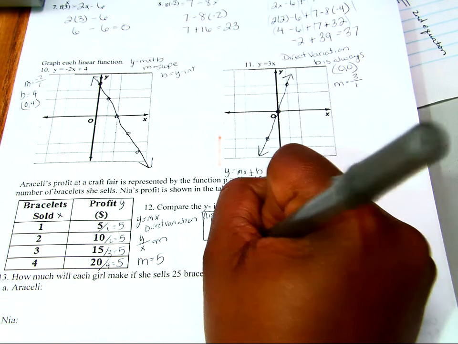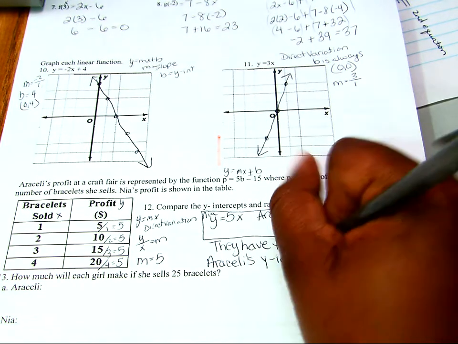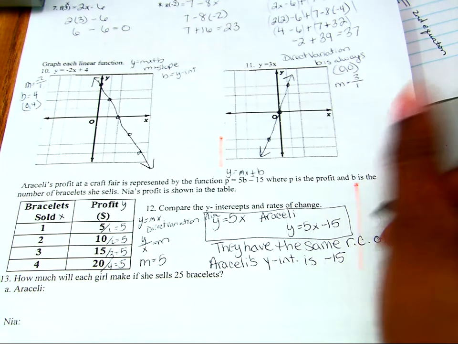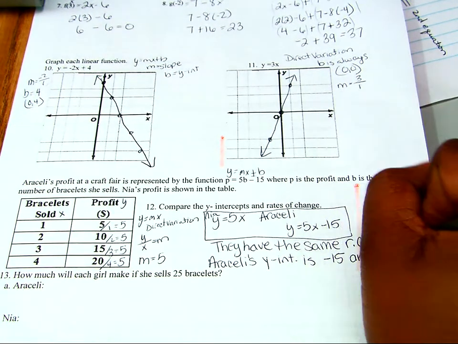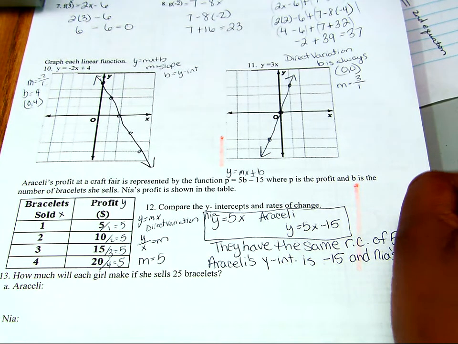Araceli's y-intercept is negative 15, and Nia's is 0. That's it.